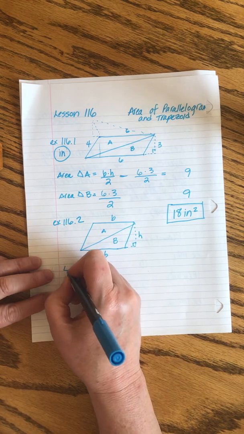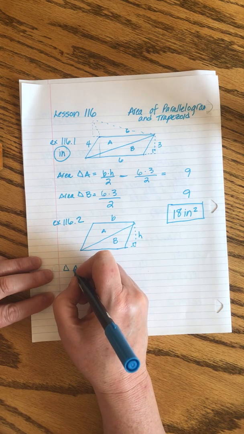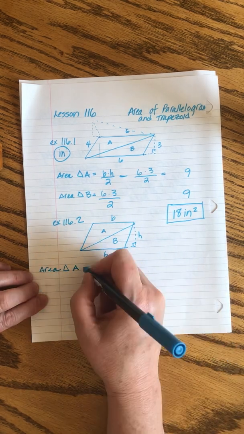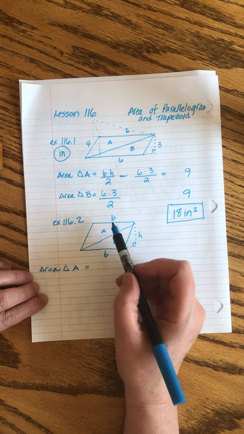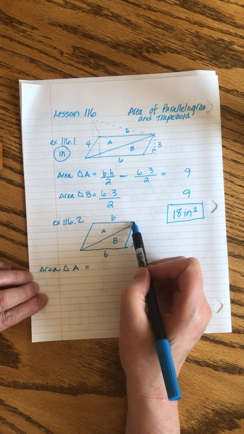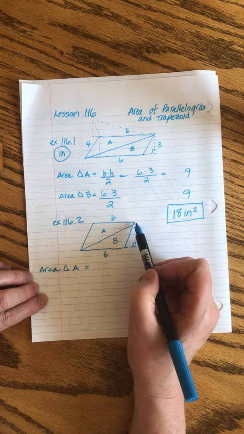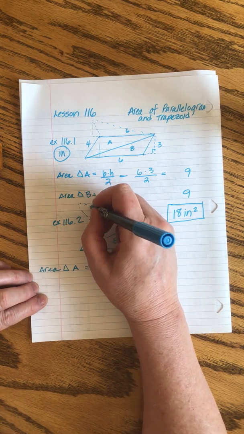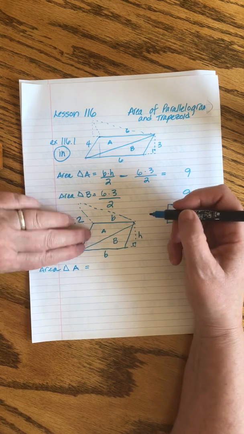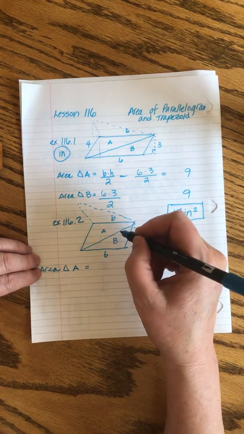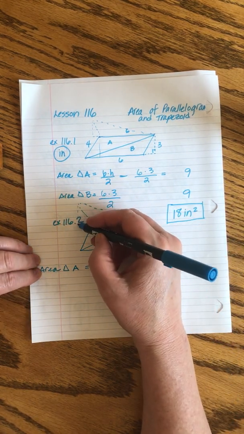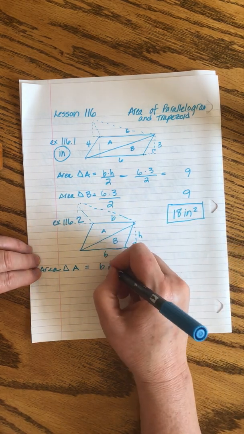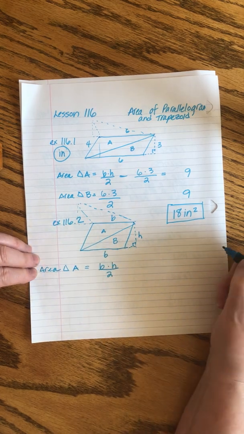Okay, triangle A. We're finding the area of triangle A. I'm going to write area just so you're not confused. Again, it's base times height, and this time these letters are exactly what they're meant to be. There's the base. The height will be H, right? We kind of imagine this flipped up like that. That's triangle A flipped up. So this dimension is the same as this dimension. The base is B, the height is H divided by 2.